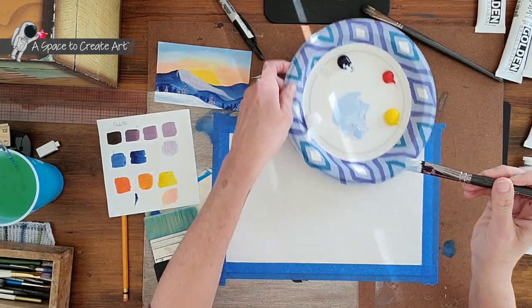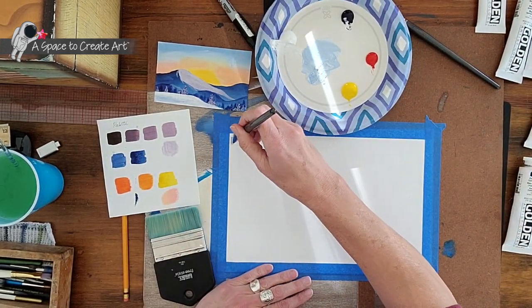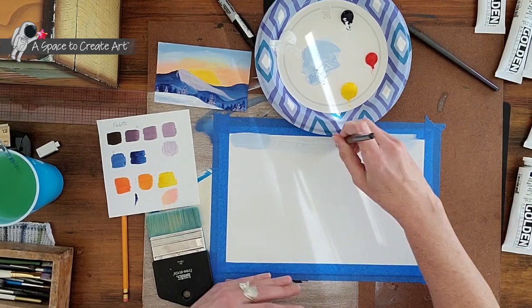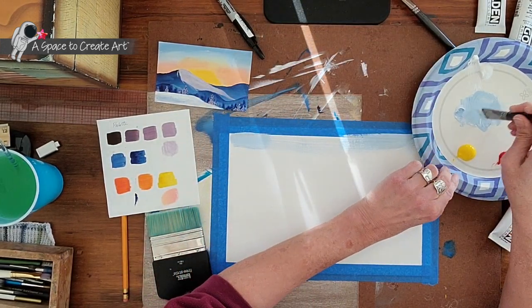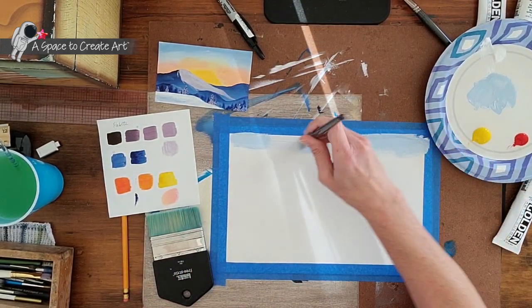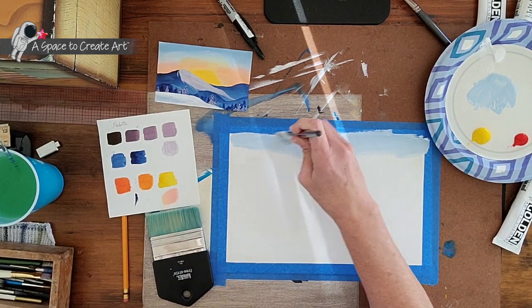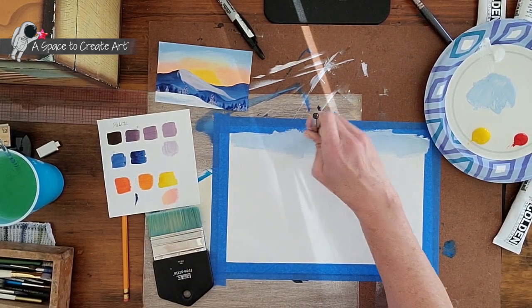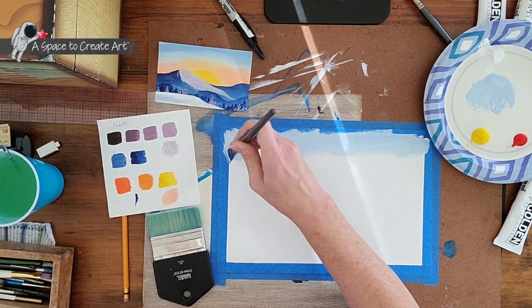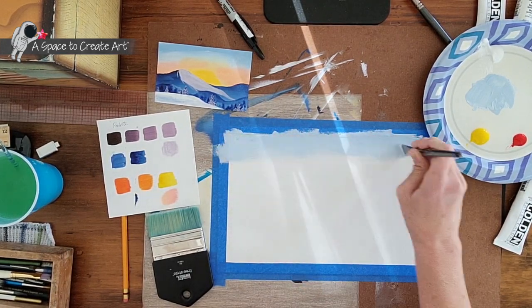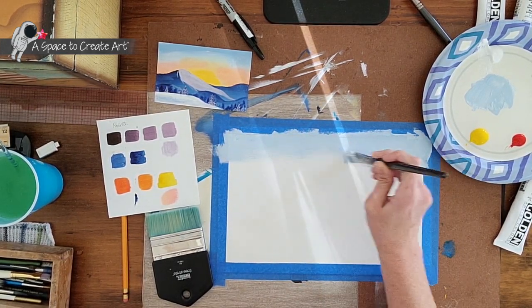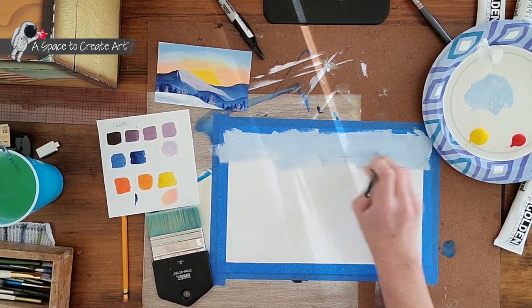Okay, that looks good. Okay, so I'm just going to go ahead and start. The cool thing about acrylic paint, unlike watercolor, is if you mess up, you can just paint right over it. With watercolor, that's harder to do. Watercolor is all about transparency.